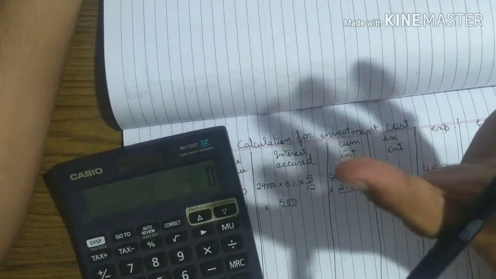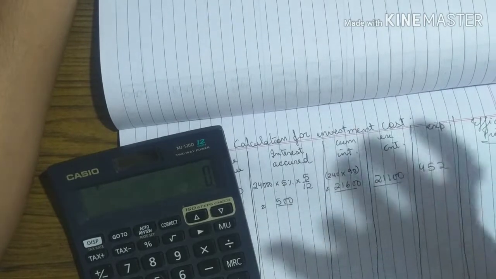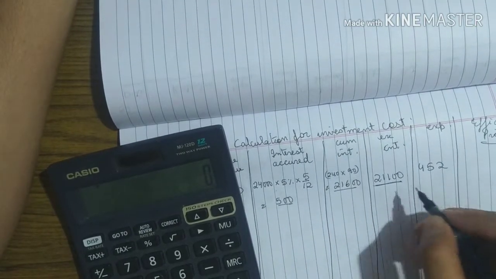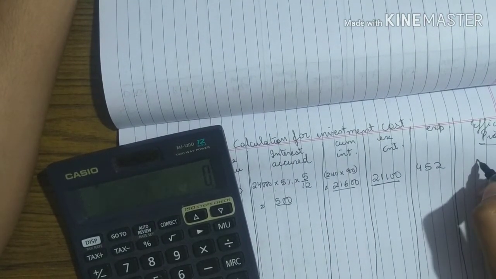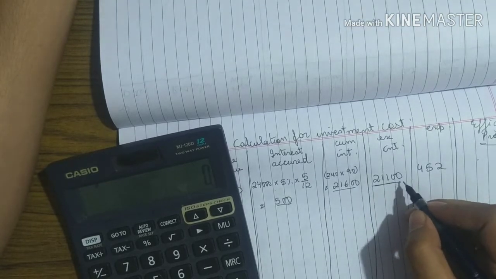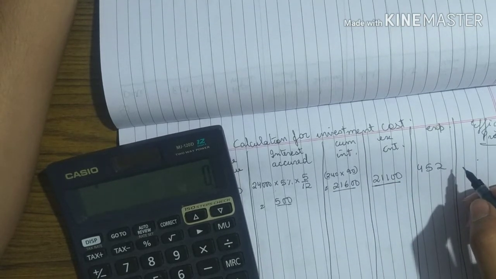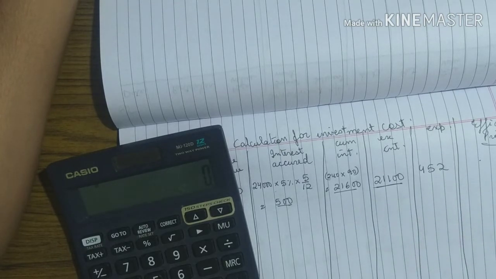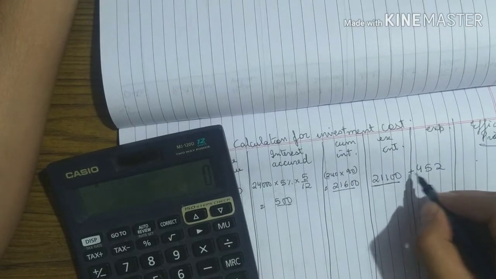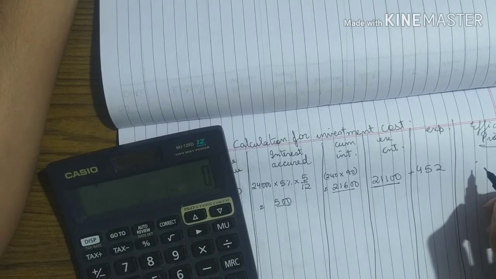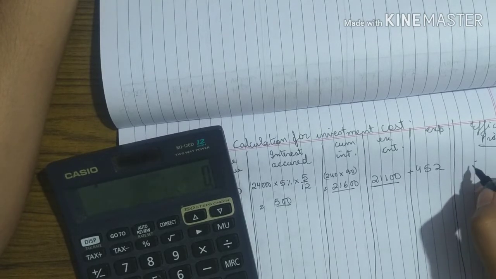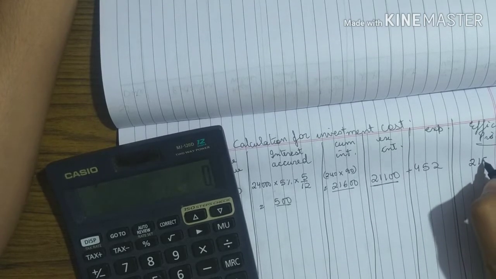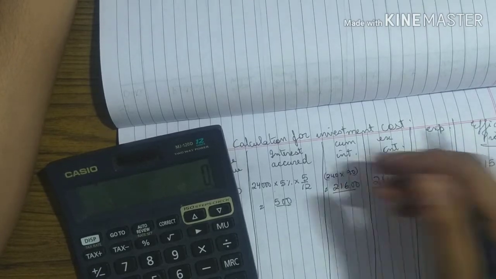So the effective price is the amount excluding interest. So the effective price will be the ex-interest amount plus expenses, means 21,100 plus 452. Alright, which is 21,552.